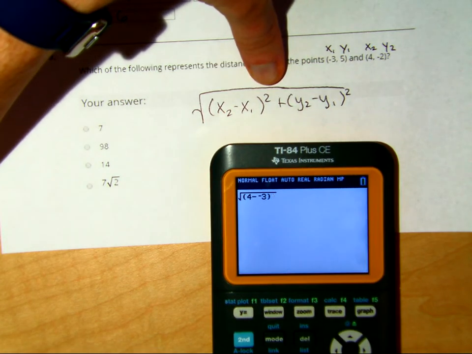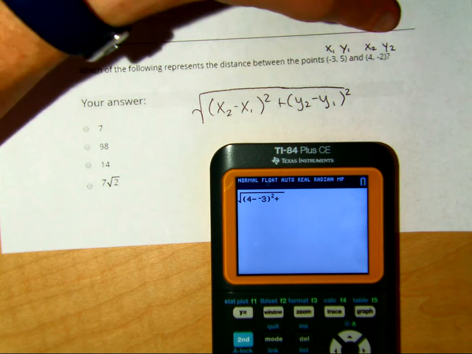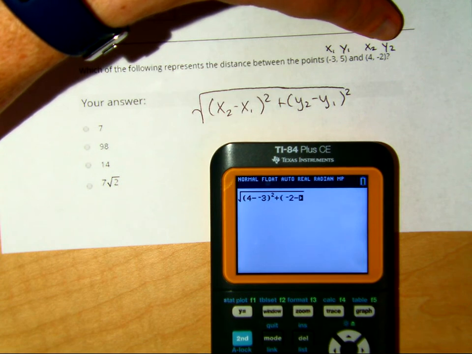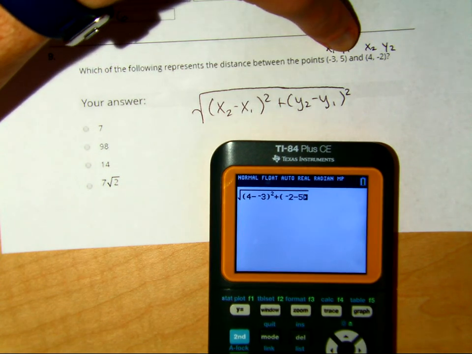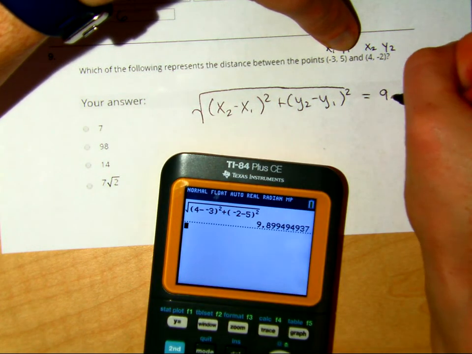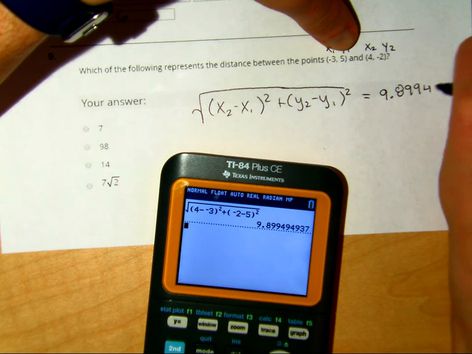Squared plus, now my y2 value is negative 2, so I'm going to do new parentheses, and negative 2 minus 5 squared, and enter. So my answer is 9.89949. Okay, so that's probably good.